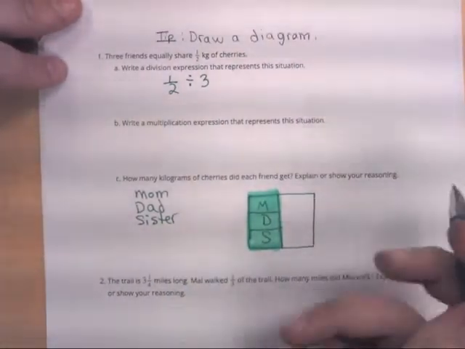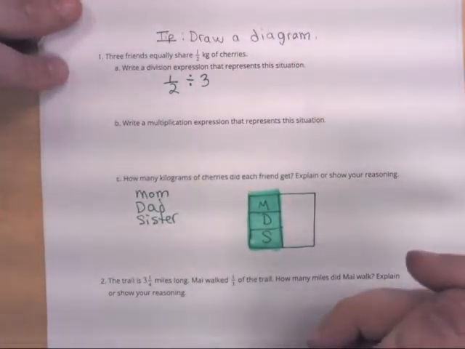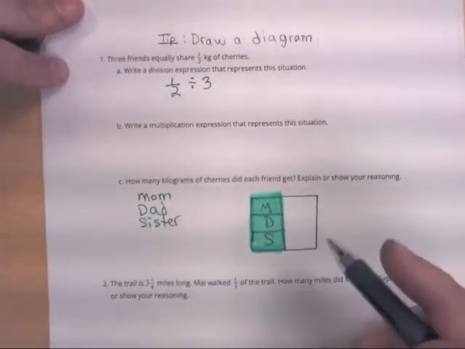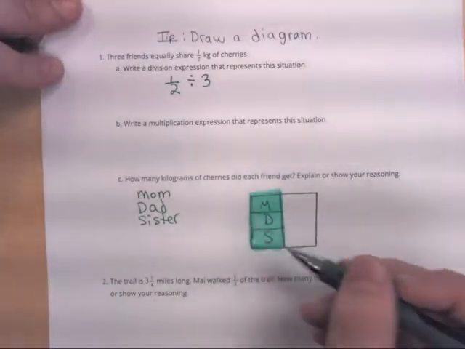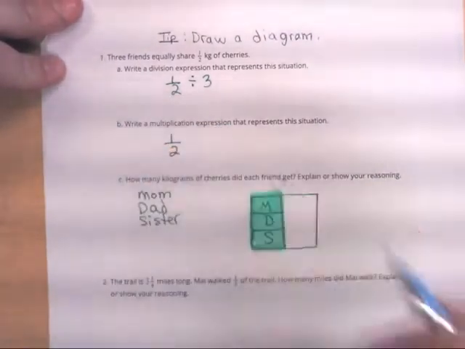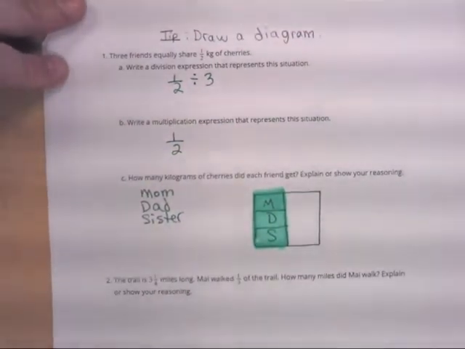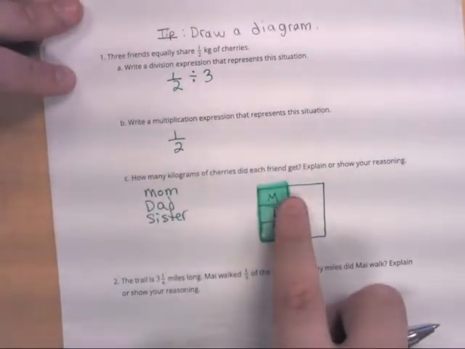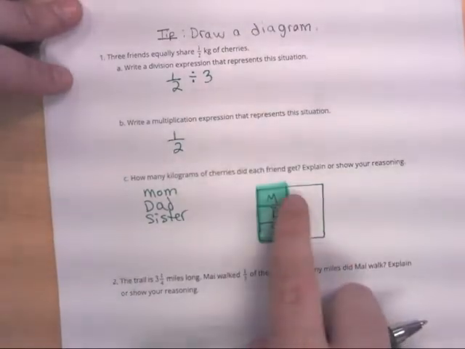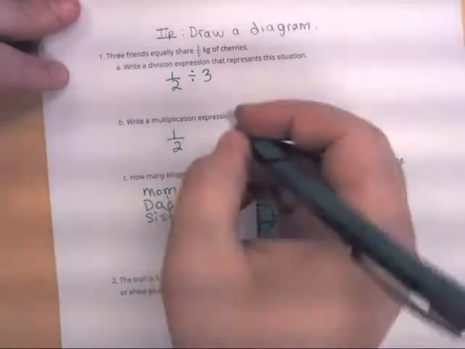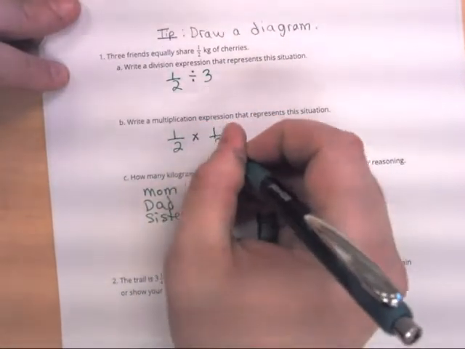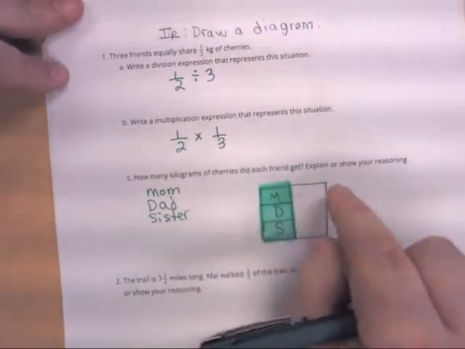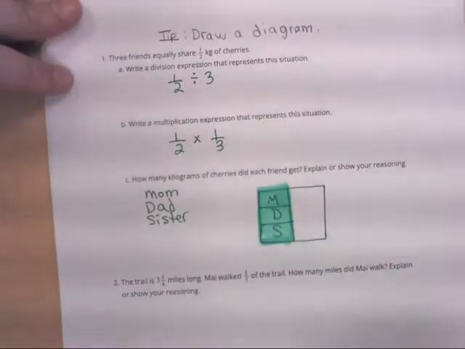Next, we want to write a multiplication expression that matches this situation. Well, again, what did we start out with? Well, we started out with 1/2 of a kilogram of cherries. And then what part does each person get? Well, they get 1/3 of that half. So 1/2 multiplied by 1/3 would be a multiplication expression that matches the situation.